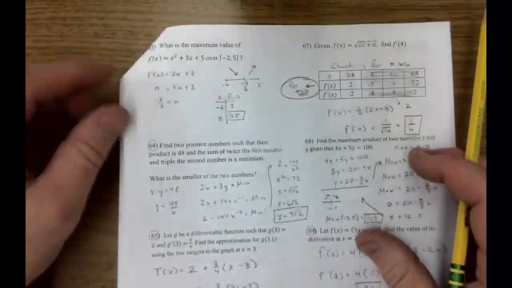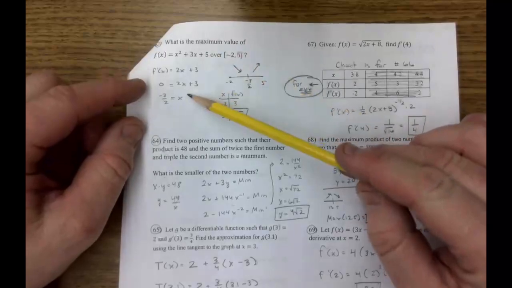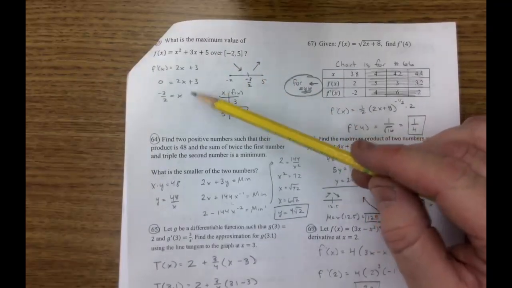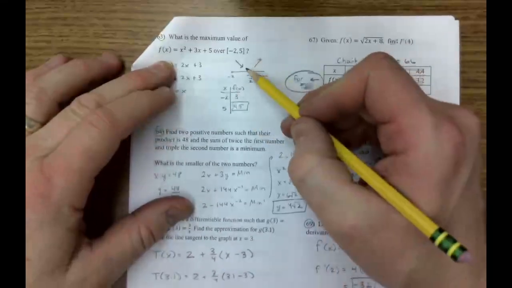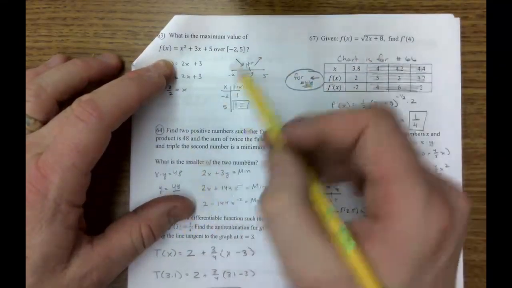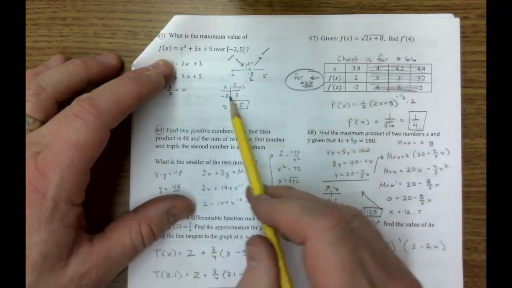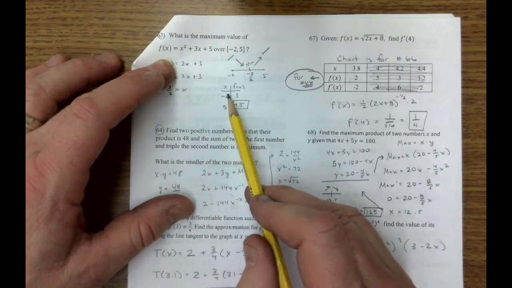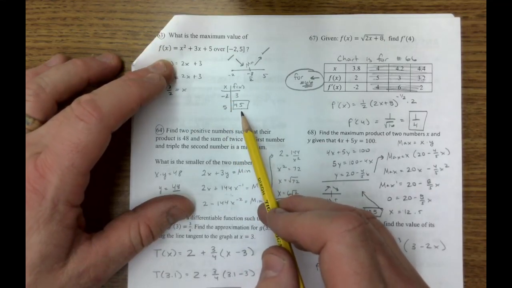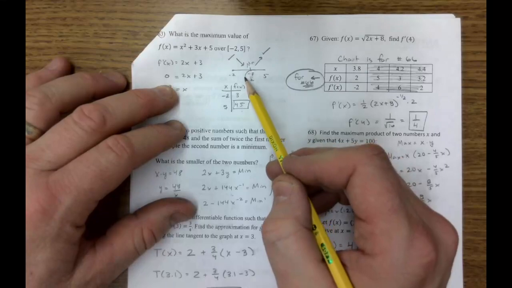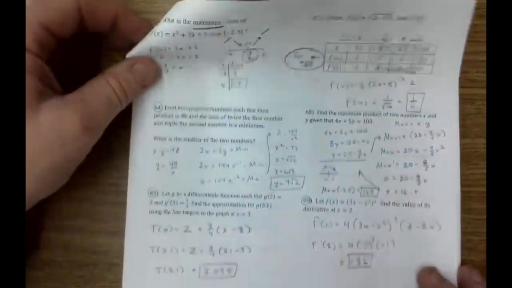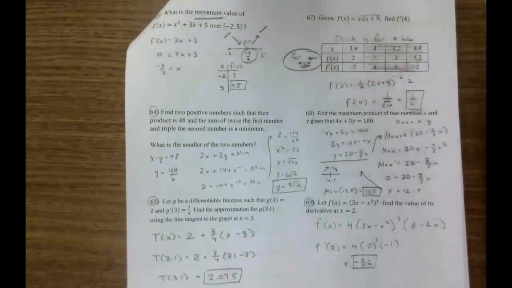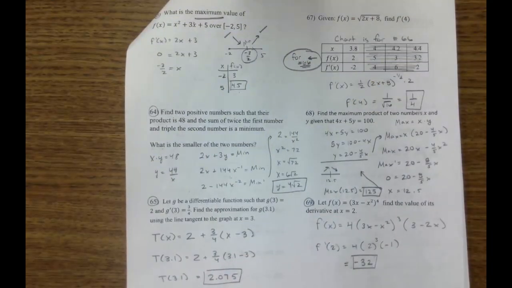On the back, 63, take the derivative, set it equal to 0. And in this case, this critical point is a minimum. Don't get tricked by that. The maximum occurs at either -2 or 5. If you plug in both of those, you'll see 5 is the highest. But what you found here is a minimum, and you are asked for a maximum. So you always have to do that test to be sure you found the right extrema.